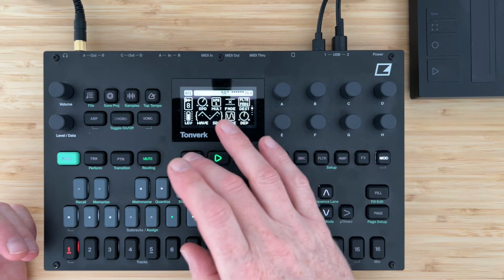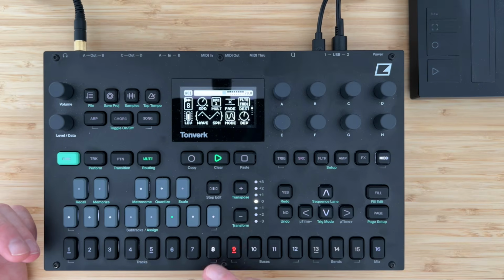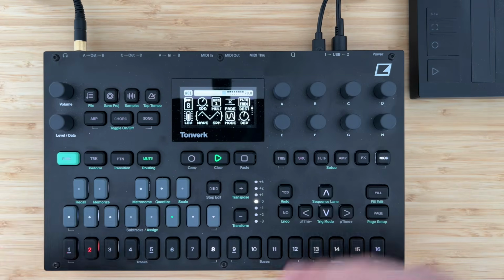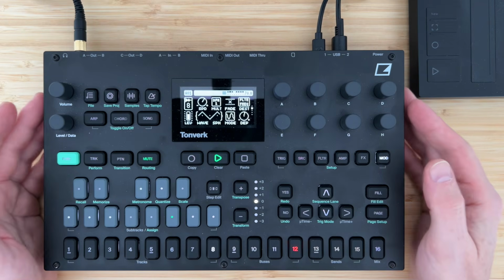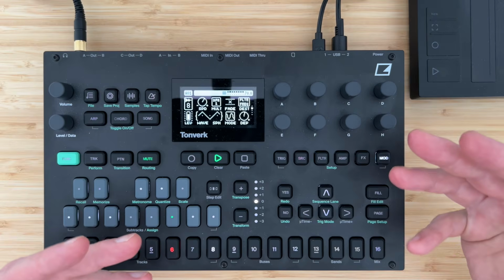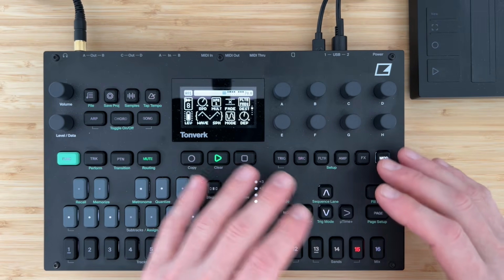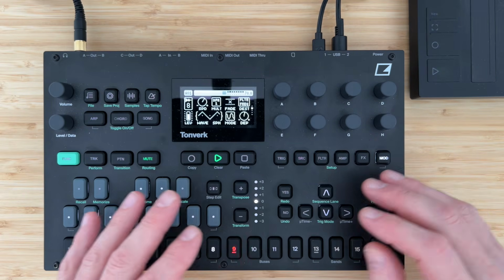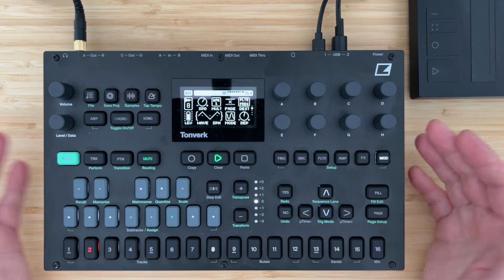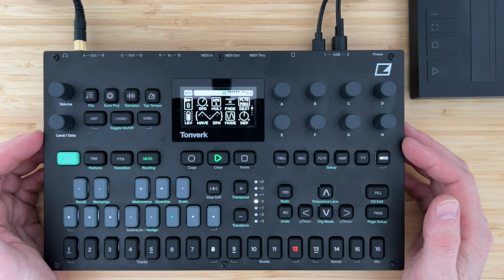And that's really it. Those are the techniques I've used to put this track together, so that you just press play and it's always different. As I say, you have to balance the volumes, which is a little bit tricky, but it was just an experiment to see what I could do on Tonverk.